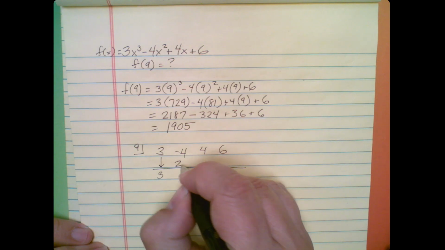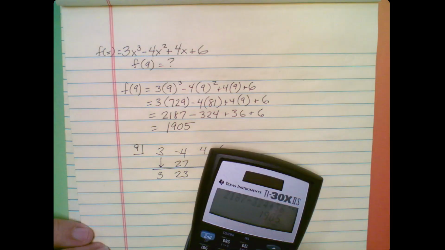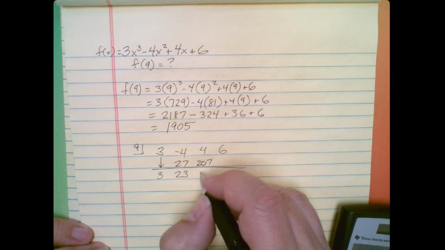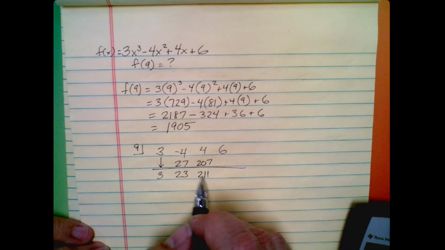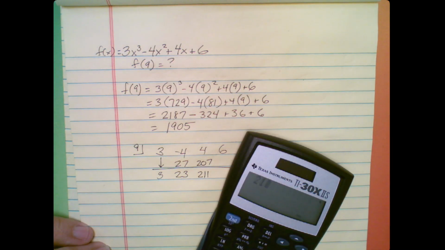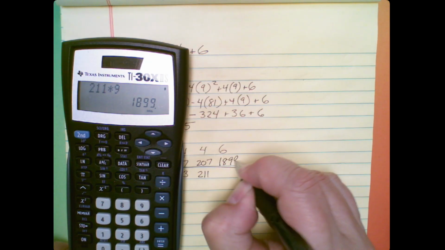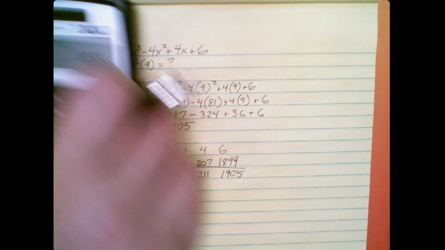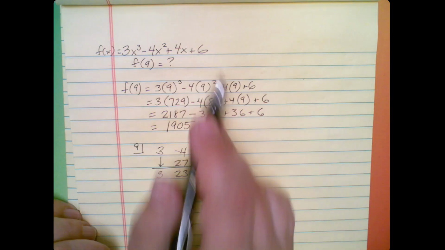9 times 3 is 27. -4 plus 27 is 23. 23 times 9 is 207. 207 plus 4 is 211. 211 times 9 is 1,899. And 1,899 plus 6 is 1,905. And we're done. And it goes a lot faster. This goes a lot faster, right, than having to do all this.